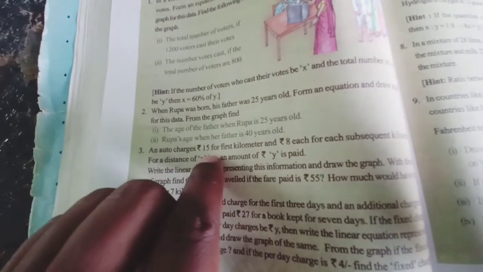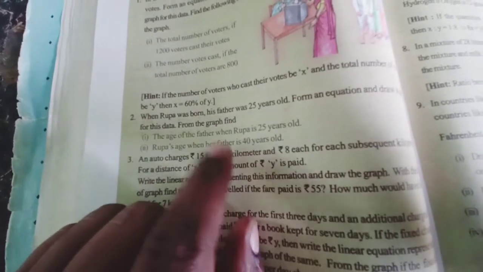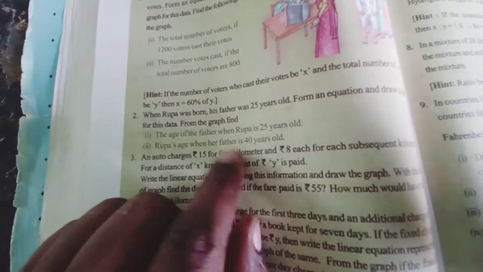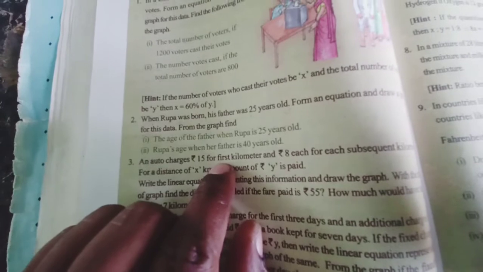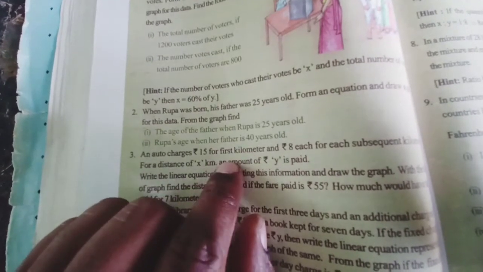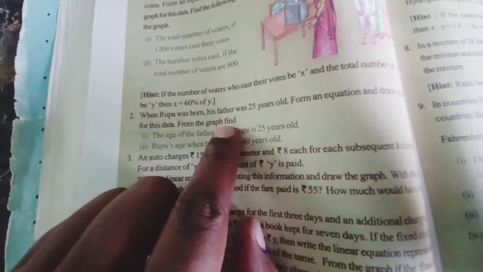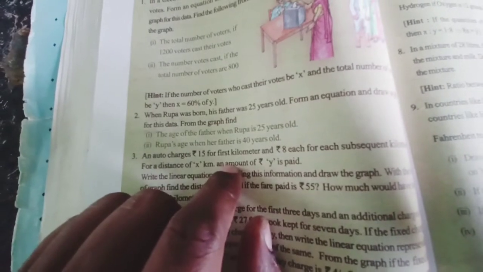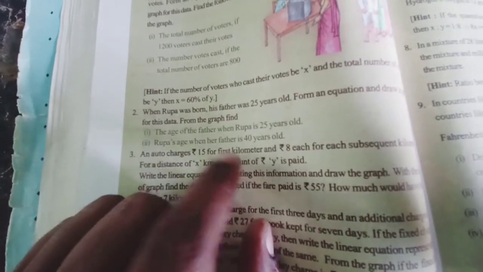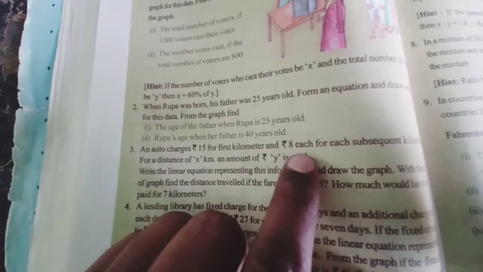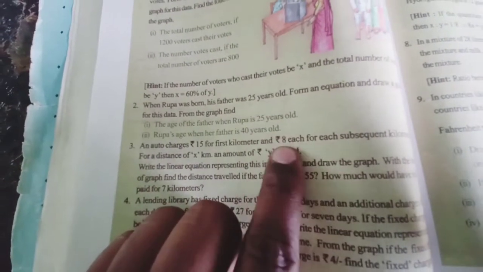That means in this y amount there will be a fixed charge of 15 rupees and additionally 8 rupees per kilometer. Within 1 kilometer, wherever you get down from the auto, you have to pay only the 15 rupees. Then after that, for every extra kilometer you have to pay 8 rupees.